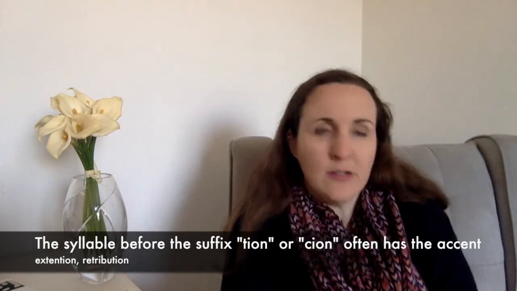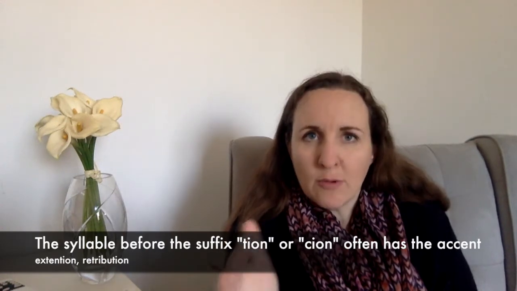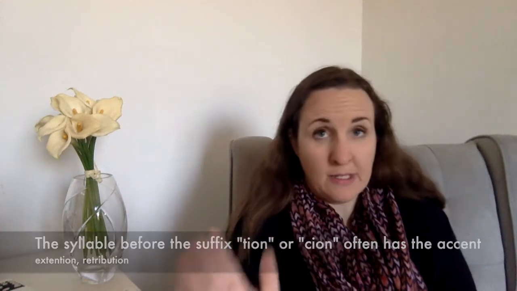Similar in words that end in S-I-O-N or T-I-O-N, those shun words, which is another thing you go over in level 2, the syllable right before them is often the one with the accent. So extension, retribution, it's the one right before the shun. Hopefully I'm not scaring you with all these rules, but it does help our students to know the generalizations. And you don't have to go over them all at the same time. You can slowly move through them and look at some examples together.